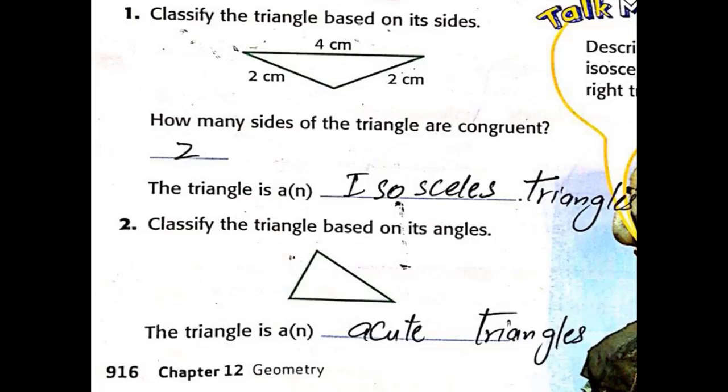And in page number 916, see the key concept. Acute triangles: if three angles are less than 90 degrees, this is an acute triangle. Right triangles: if one angle is 90 degrees in a triangle, this is called a right triangle. Obtuse triangle: one angle is more than 90 degrees and two angles are less than 90 degrees. This is called an obtuse triangle.